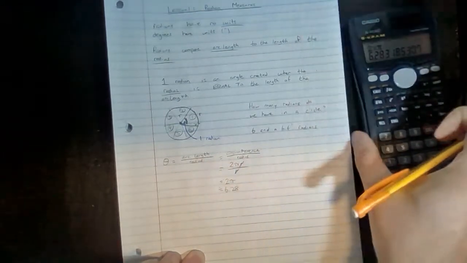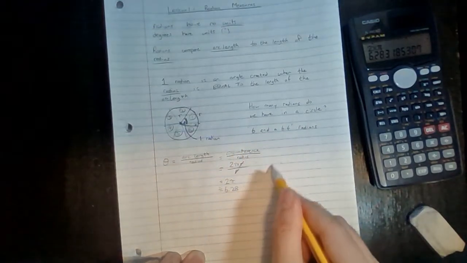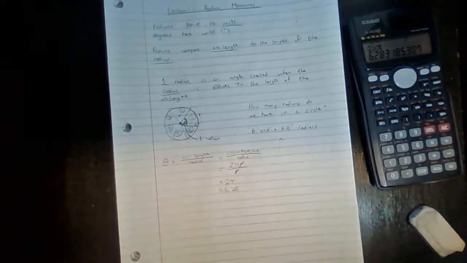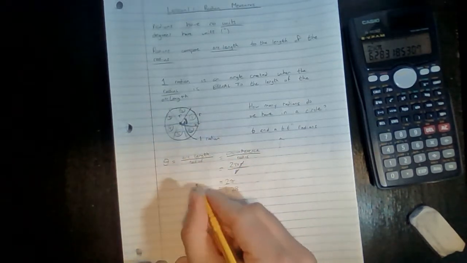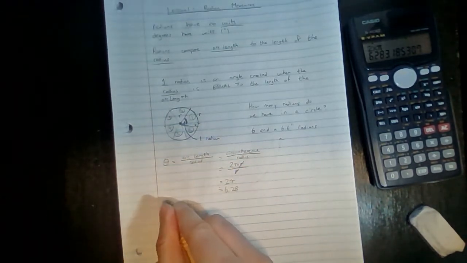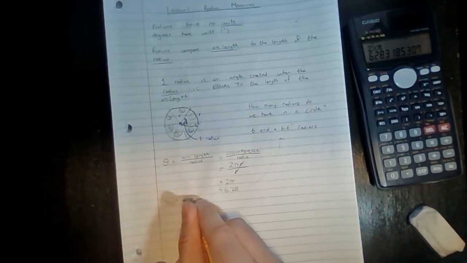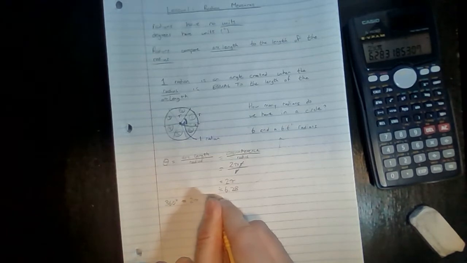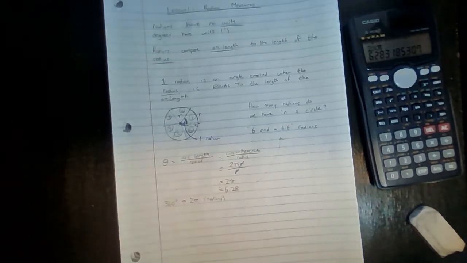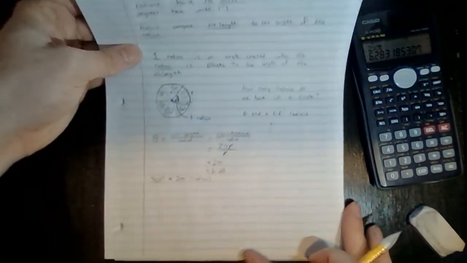Oh, and that's 6 and a bit from up here. So that 0.28 is the extra bit that we didn't quite know. So a whole revolution around a circle is either in degrees, 360 degrees, or 2 pi in radians. So 360 degrees and 2 pi are the exact same thing.